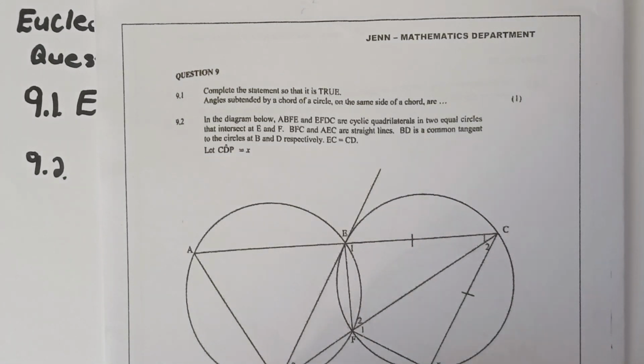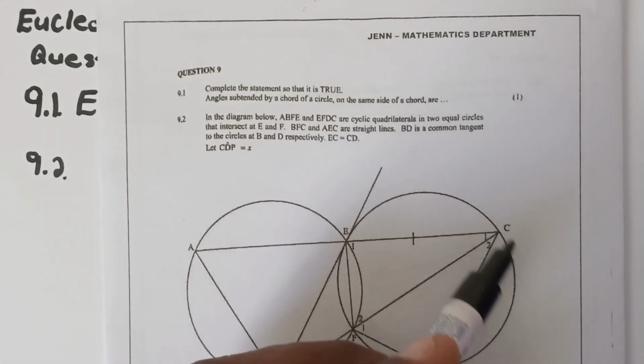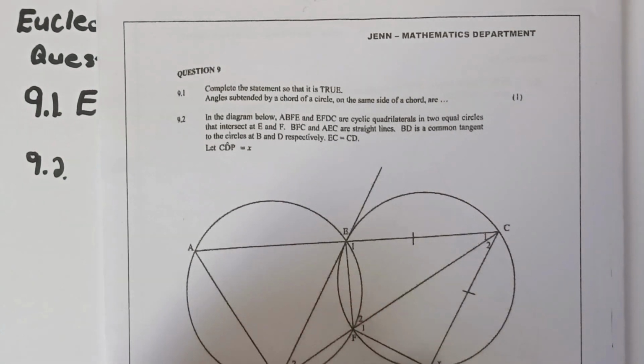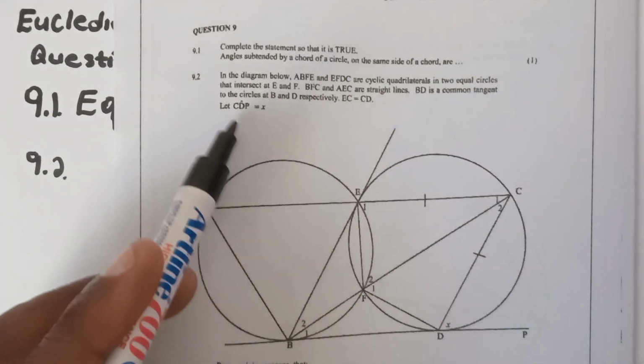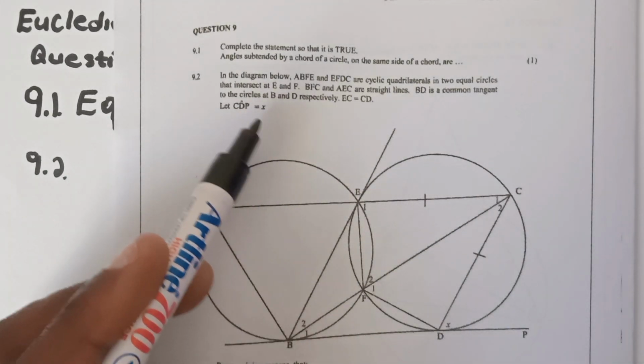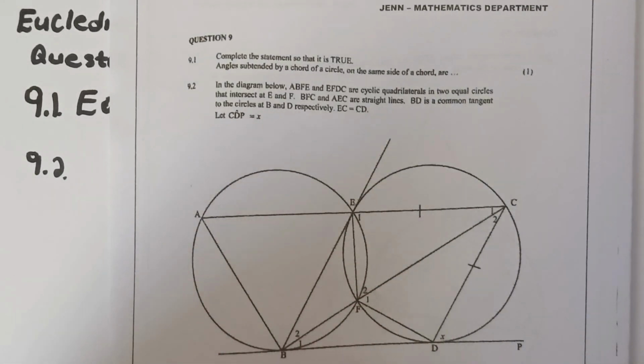BD is a common tangent to the circles at B and D respectively. So EC is equal to CD. Here is EC, and here is CD. Let angle CDP be equal to X.